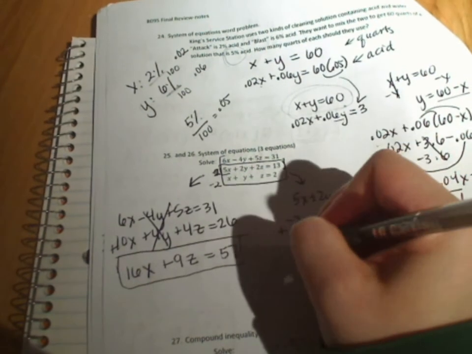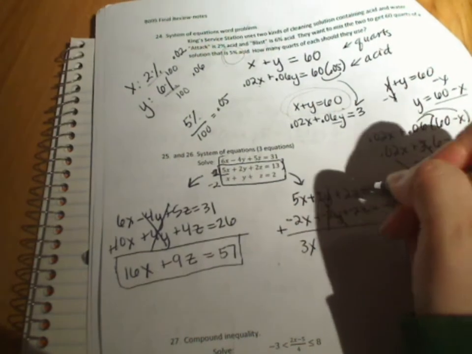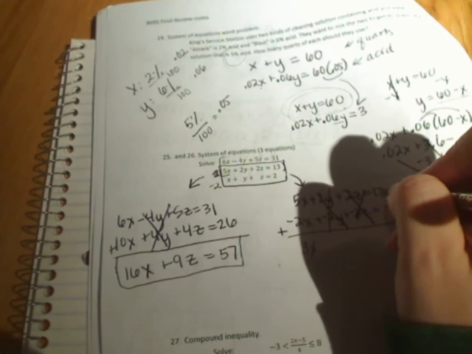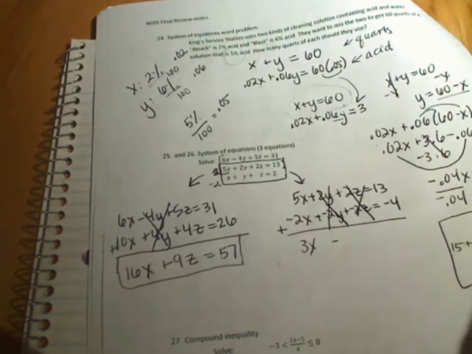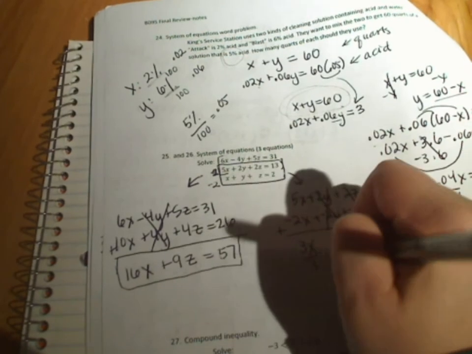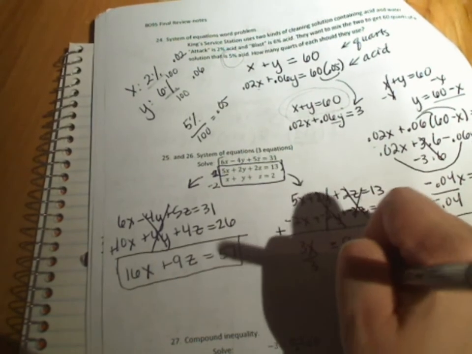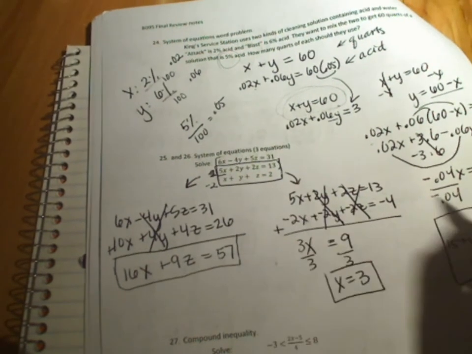Add them up, I get 3x. These cancel, and conveniently enough, the z's cancel too. I have 13 minus 4 is 9. Solve for x by dividing by 3, x equals positive 3. Alright, so I already have x figured out, which is good.